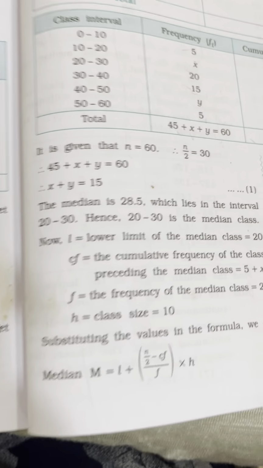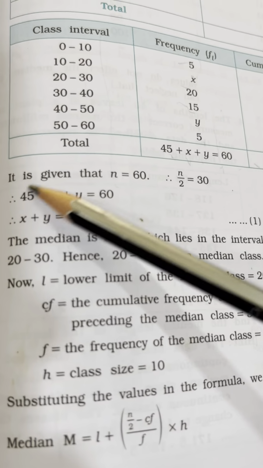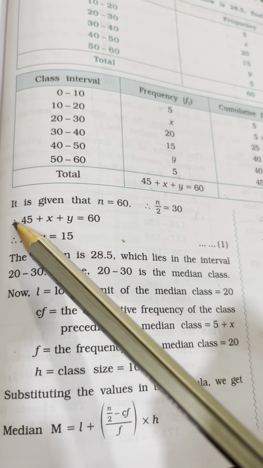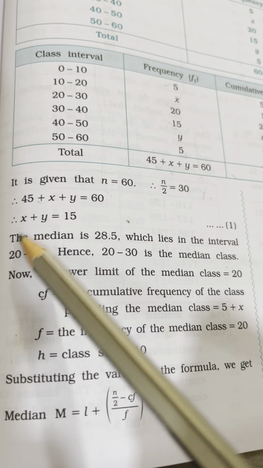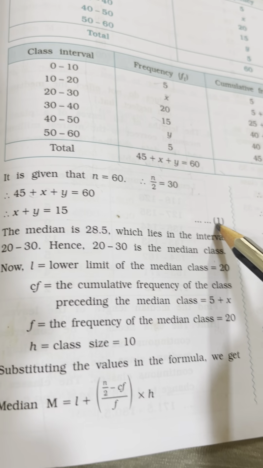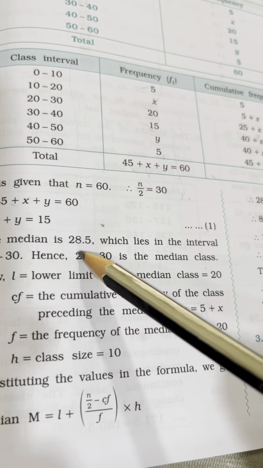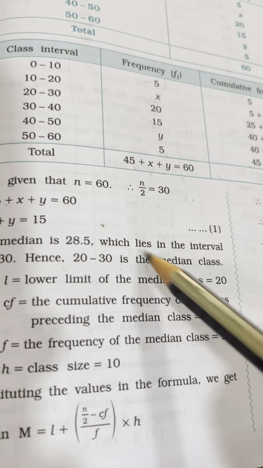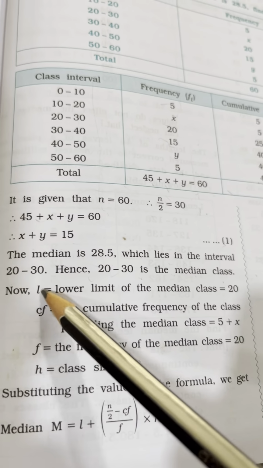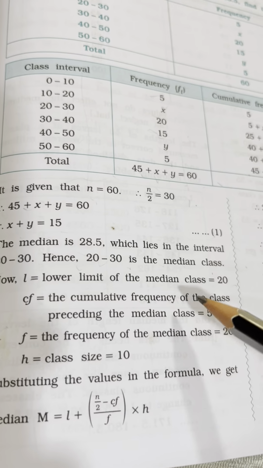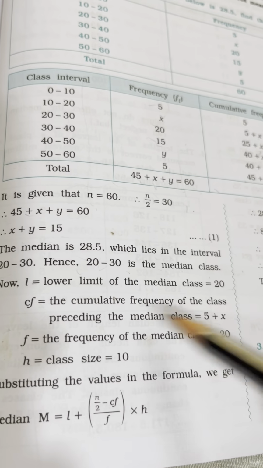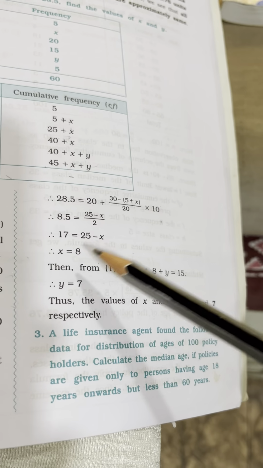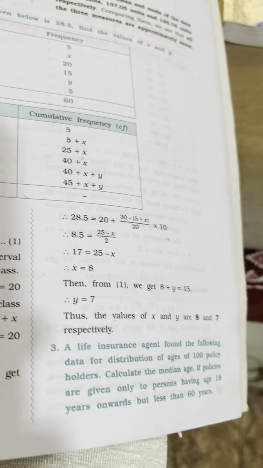This question is going to be asked. Okay. n is 60, so n upon 2 will be 30. Done. 45 plus x plus y is 60, so x plus y is equal to 15. Write equation 1. Median is 28.5, which lies in the interval of 20 to 30. So 20-30 is the median class. L lower limit 20, CF 5 plus x, f 20, h 10. Put the values and you get the answer. x equal to 8, y is equal to 7.